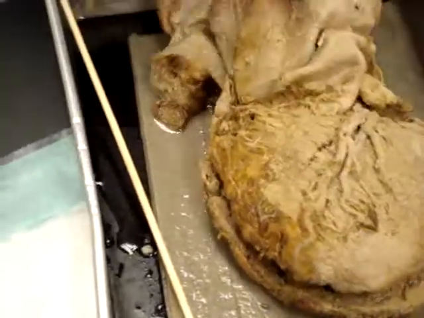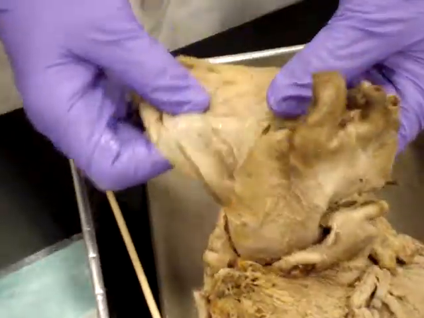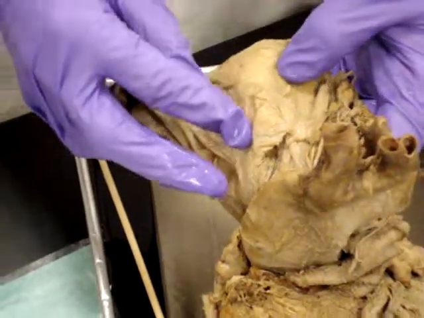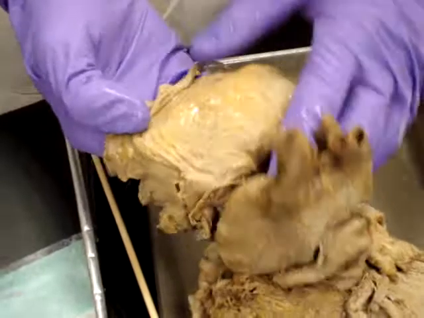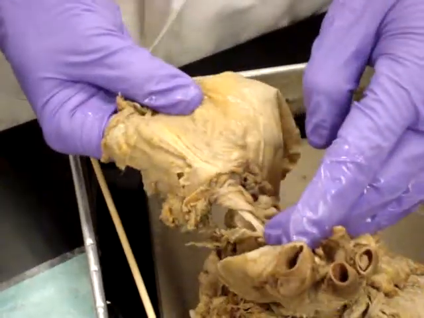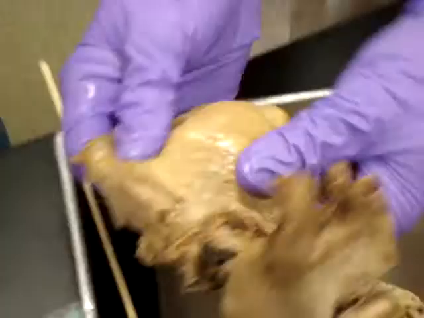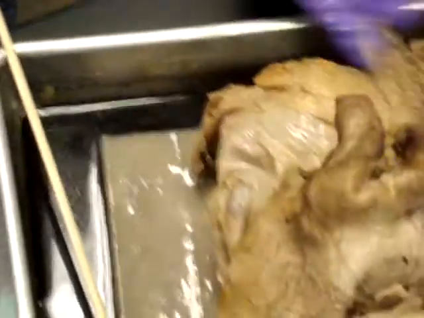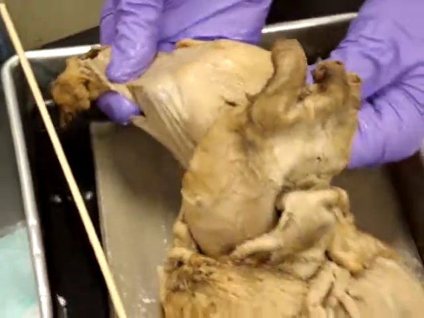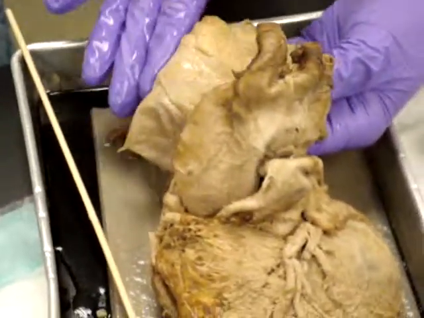This right here is your serous pericardium. Okay, this is your fibrous pericardium right here. How do you know the difference? The fibrous is darker, and you can actually see the fibers. Over here, you can't see the fibers, and this is the serous.